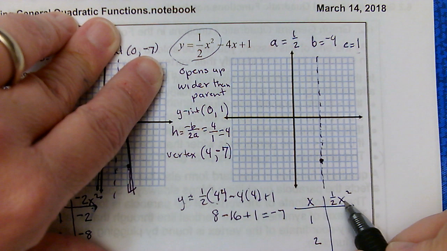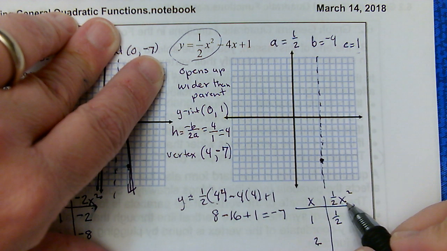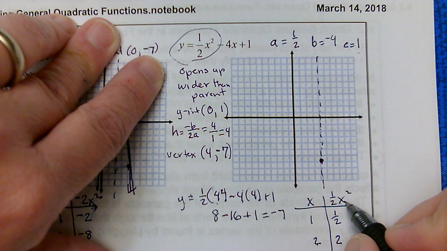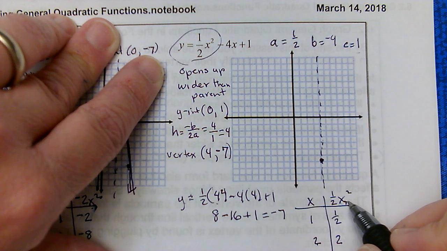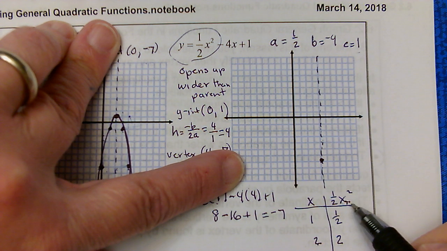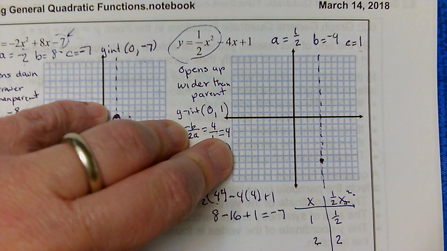So 1 squared is 1, times a half is a half. 2 squared is 4, times a half is 2. 3 squared is 9, times a half is 4 1/2. 4 squared is 16, times a half is 8. You could even go higher because these numbers are staying fairly small. 5 squared is 25, times a half is 12 1/2.